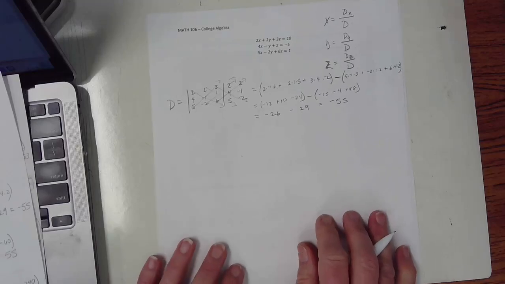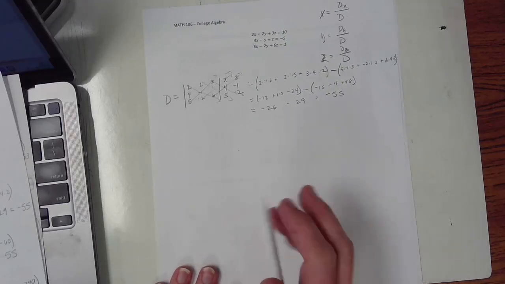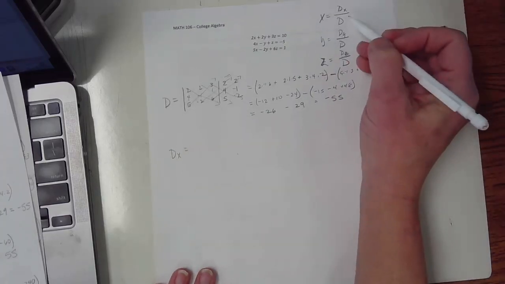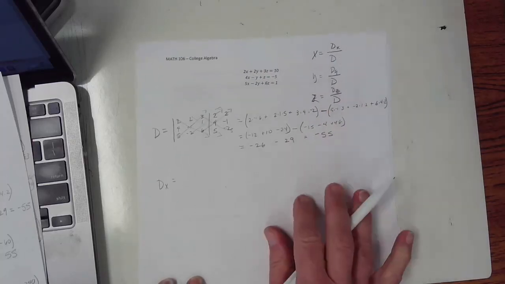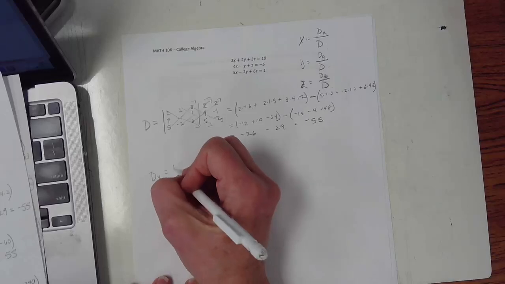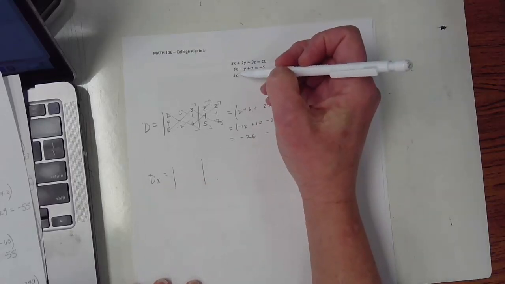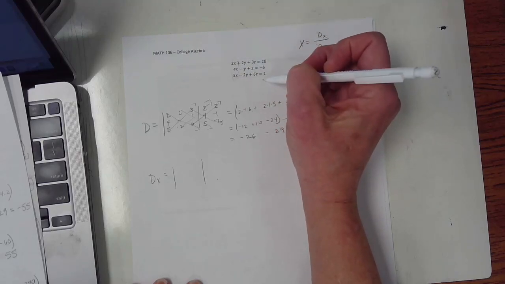Now I'm going to set up how to find d of x, d of y, and d of z. For the top part of my fraction, I'm going to make a fraction of d of x over d. I need to find d of x, and that is going to be a 3 by 3 matrix. But this time, wherever my x column is, I'm going to replace it with the constants.